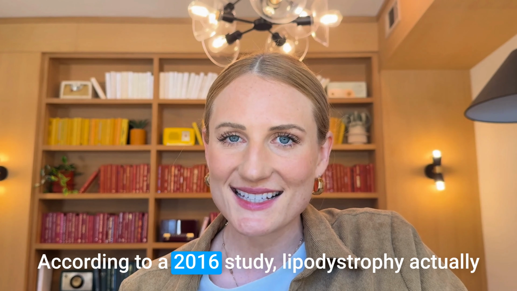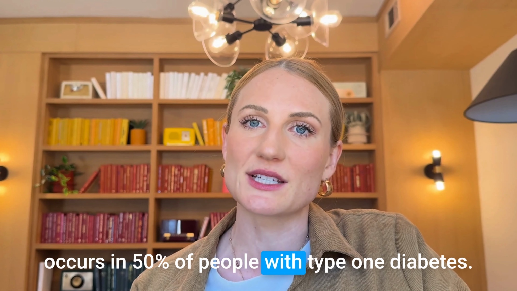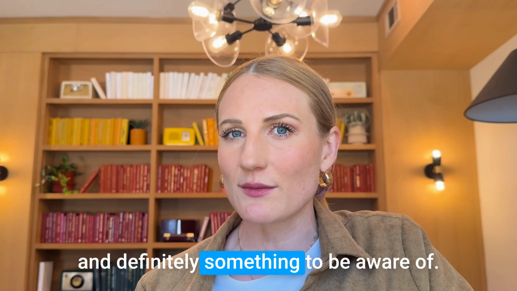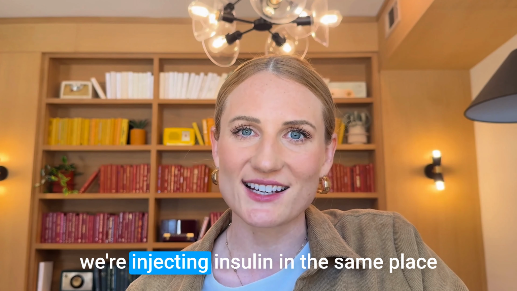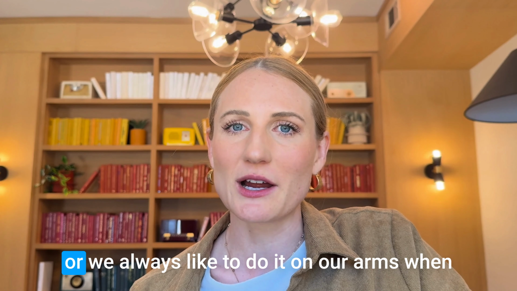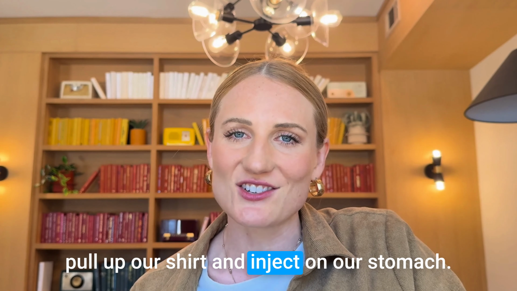According to a 2016 study, lipodystrophy actually occurs in 50% of people with type 1 diabetes. So this is a high rate of complication and definitely something to be aware of. It is easy to get into patterns where we're injecting insulin in the same place because we've got that motion on autopilot, or we always like to do it on our arms when we're in public because we don't want to pull up our shirt and inject on our stomach.